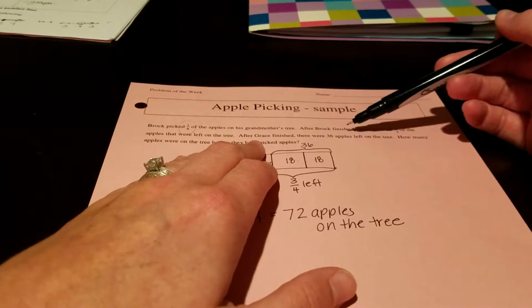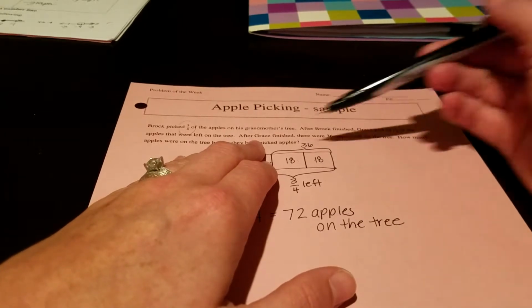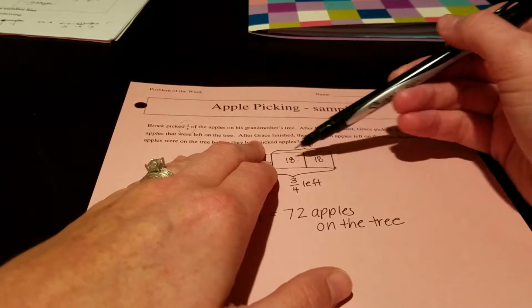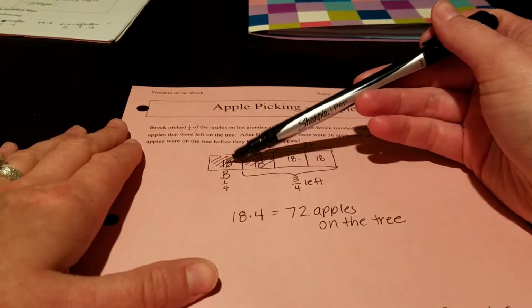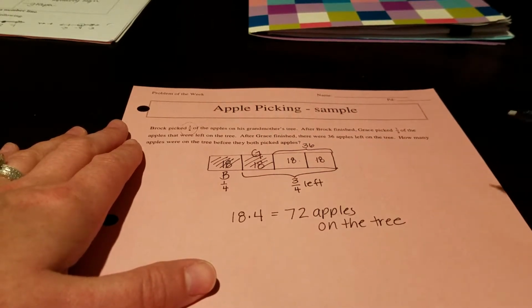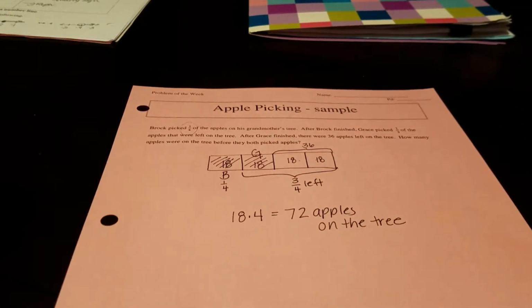It says after she finished, there were 36 apples left on the tree. So 36 apples makes up these 2 equal parts here, so each of them is worth 18, which meant since these were equal parts as well, there were really 18 times 4, or 72 apples on the tree.